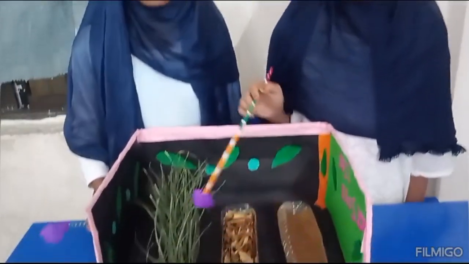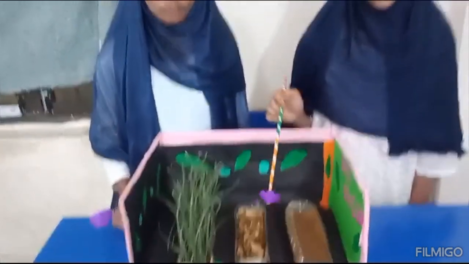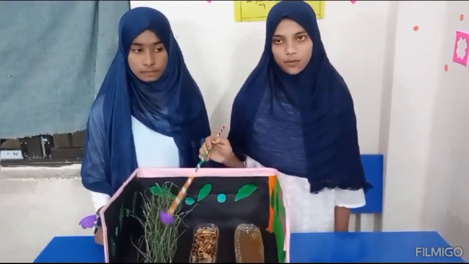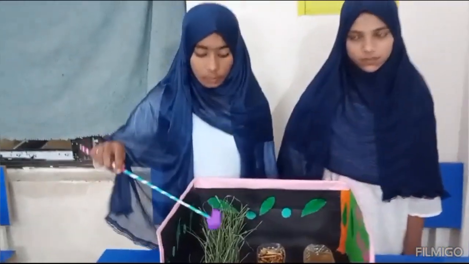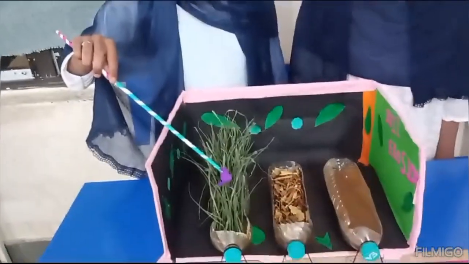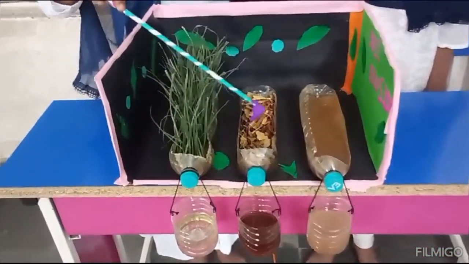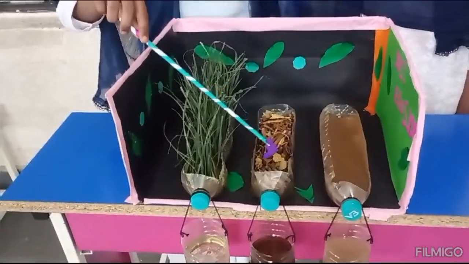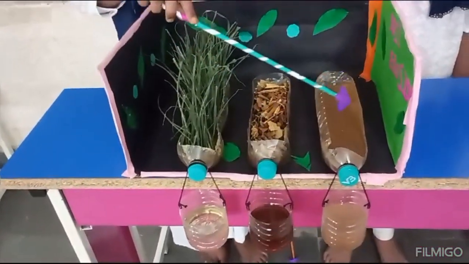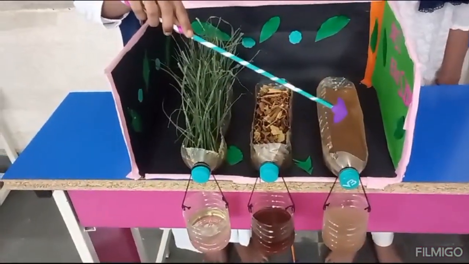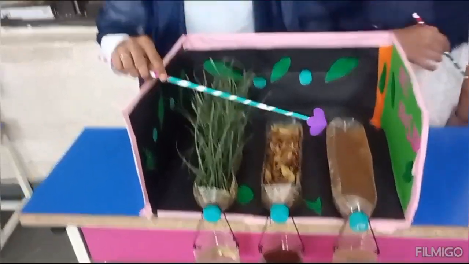The topic is soil erosion. Soil erosion is the detachment of soil particles by raindrop impact, splash or flowing water. Bottle 1, soil with plants: the water was quite clear. Bottle 2, soil with rocks and mulch: the water had a little soil. Bottle 3, soil only: the water had a lot of soil.